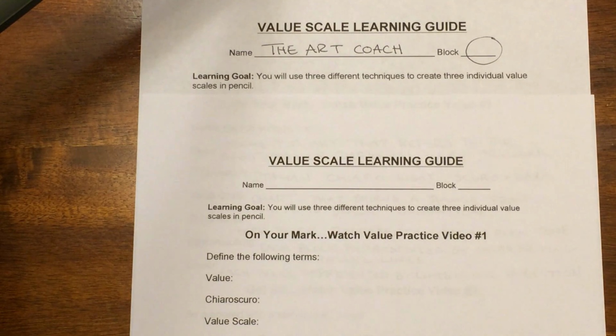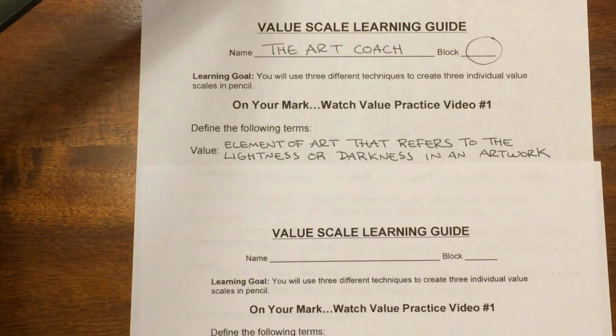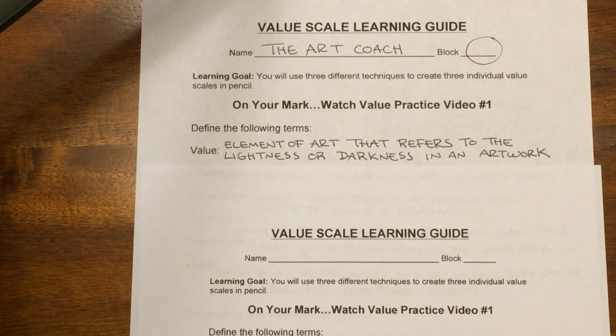So before we get into all that, we want to define some terms. First, what is value? Well, the type of value we're talking about is the element of art that refers to the lightness or darkness in an artwork. The shading, if you will. All the different lights and darks and all the in-between. That's called value.